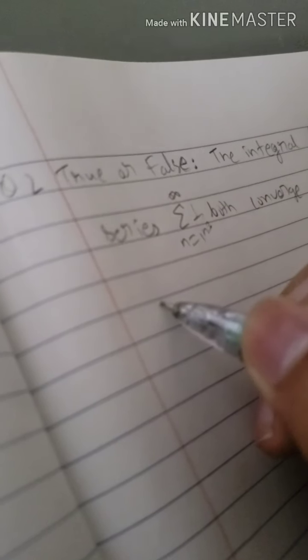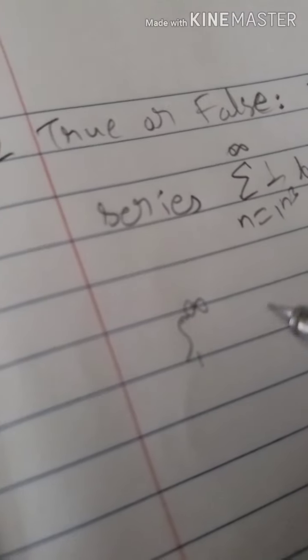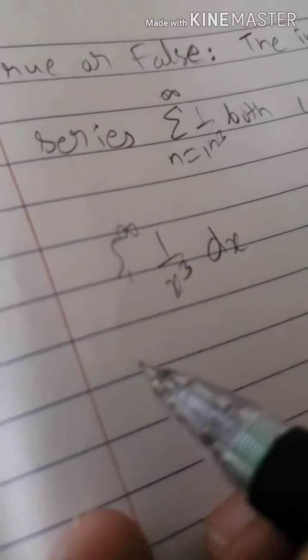For this one, first we will take the integral of 1 over x cube. We can write 1 over x cube as x to the power negative 3.